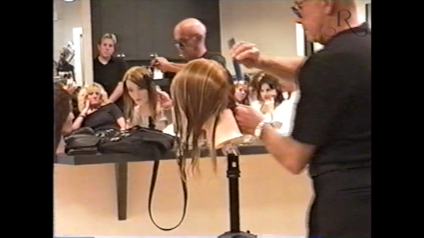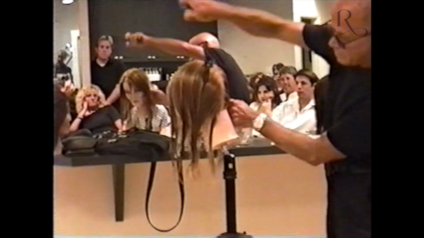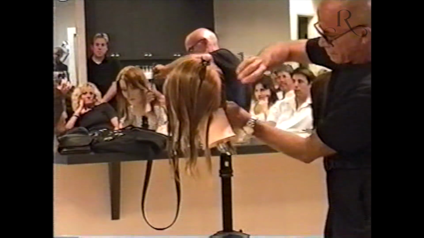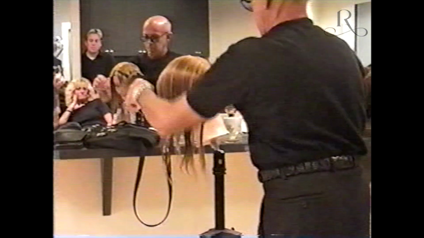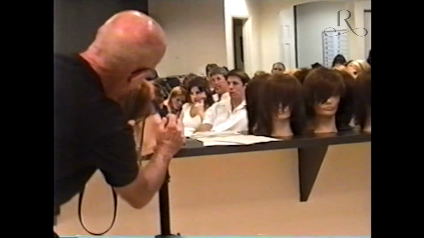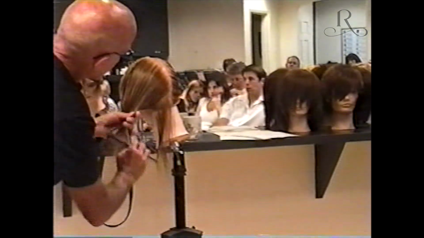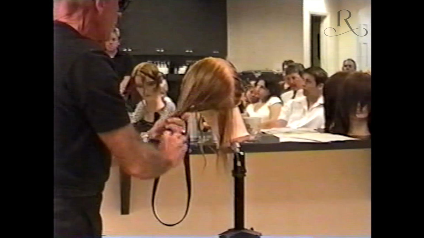Determine the angle. Determine the angle you're going to take. That's how deep I want my parting. That's the angle I want. And what's the angle going to determine in your haircut? Which direction the hair is pushed.